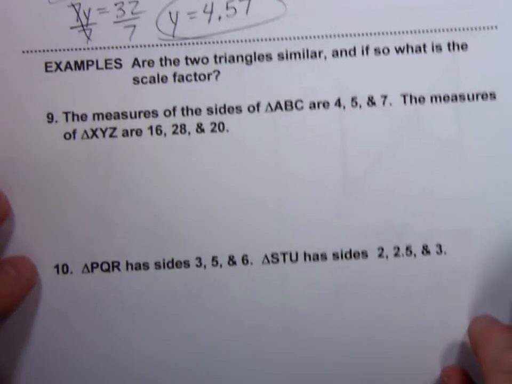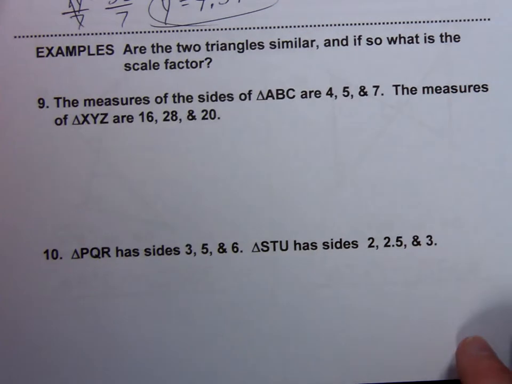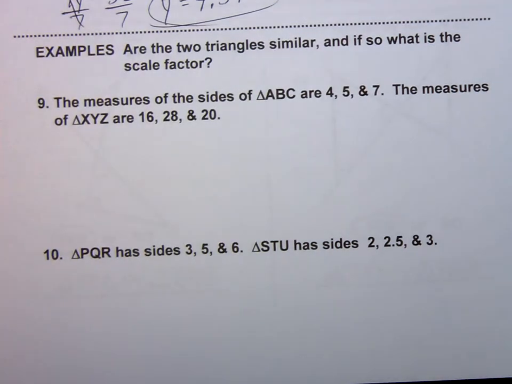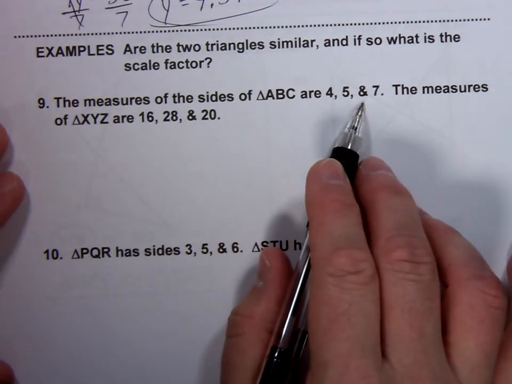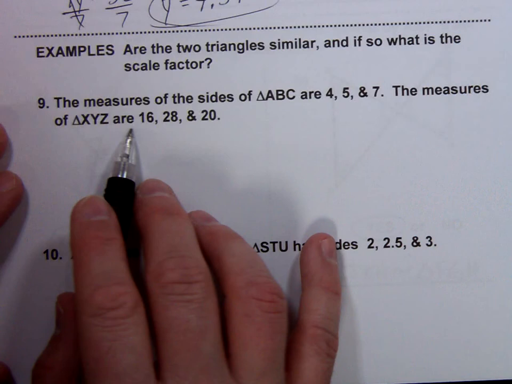Alright, last thing in the notes. Are the two triangles similar? And if so, what is the scale factor? Remember, scale factor is what we multiply the original figure by to get the new figure. So it says the measures of the sides of triangle ABC are 4, 5, and 7, and the measures of triangle XYZ are 16, 28, and 20.